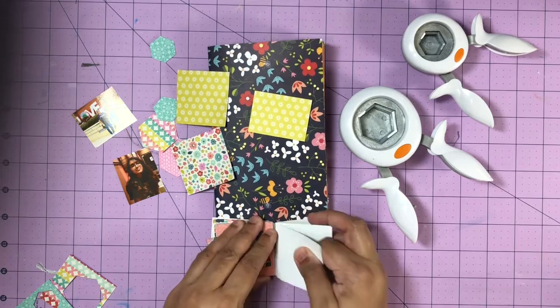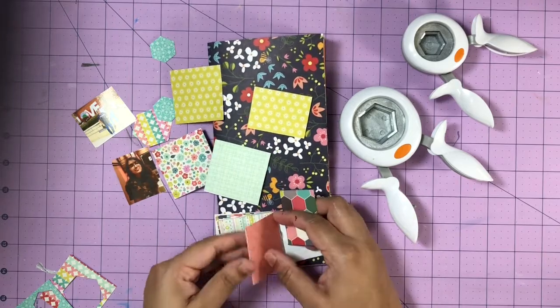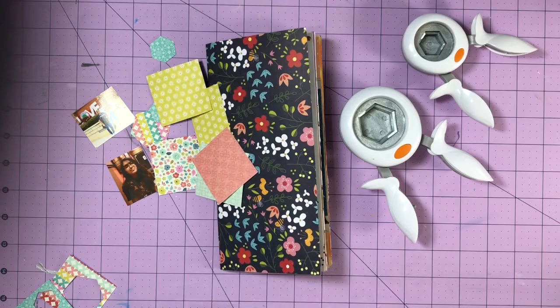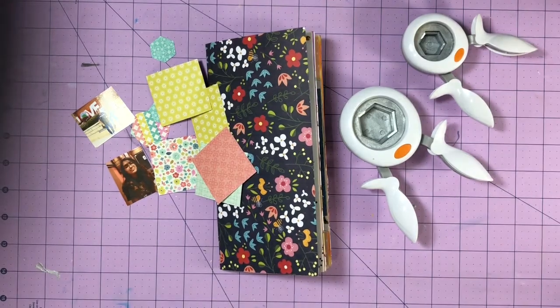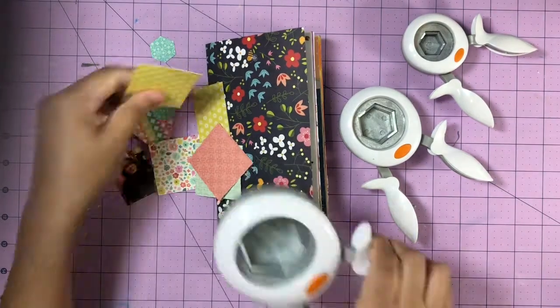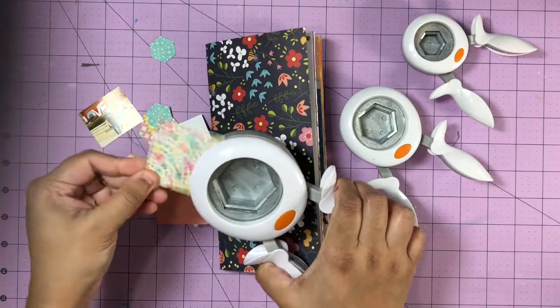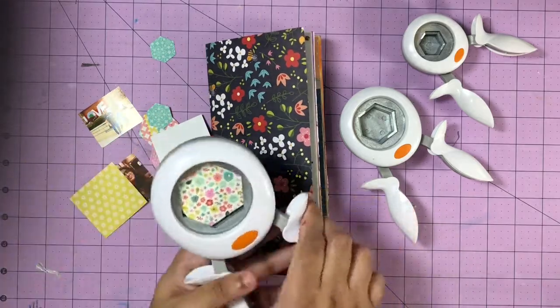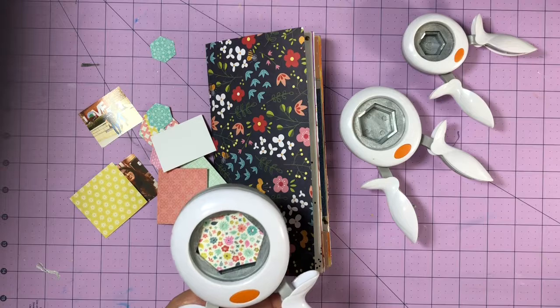So right now I'm punching out those hexagons from a Swatch book from the Paige Evans Turn the Page collection. And I'll also be using some rub-ons from that same collection later on in this layout.